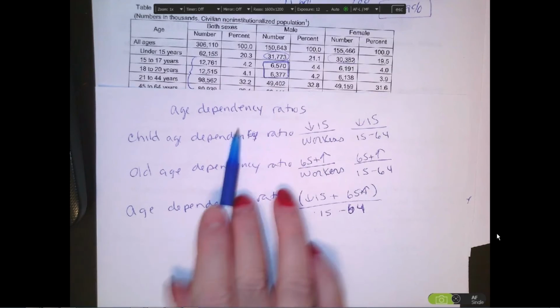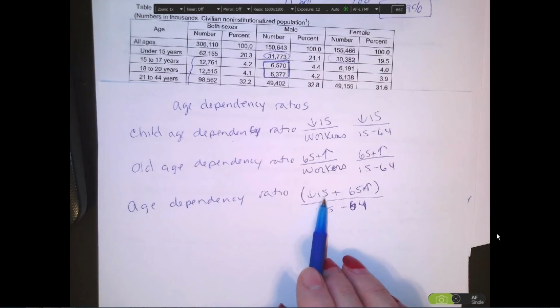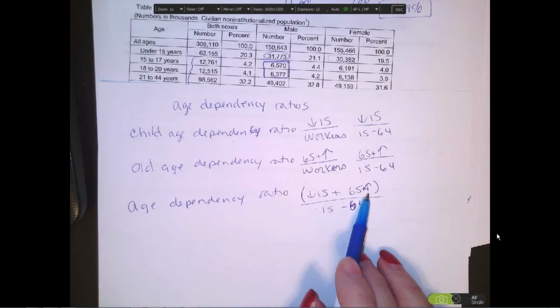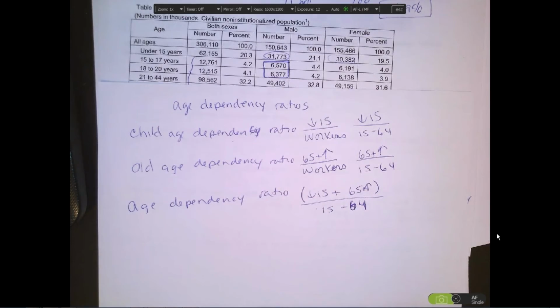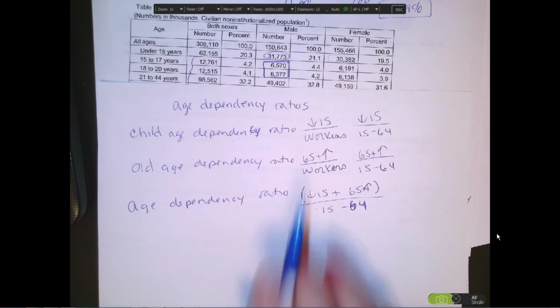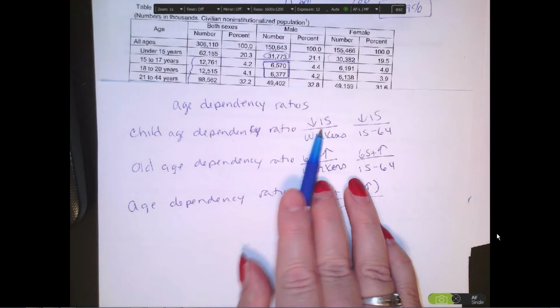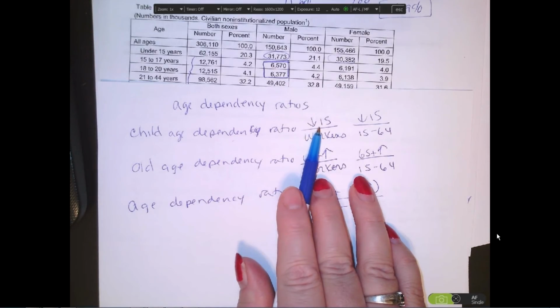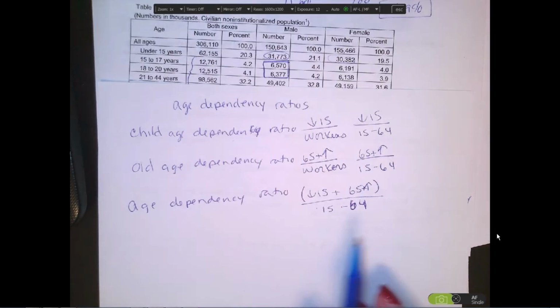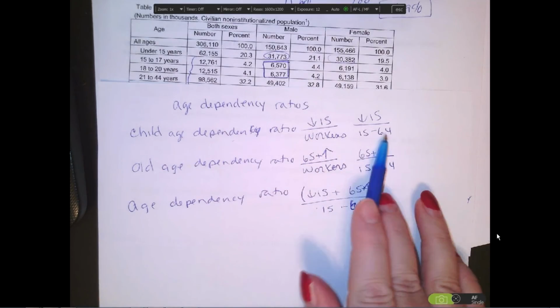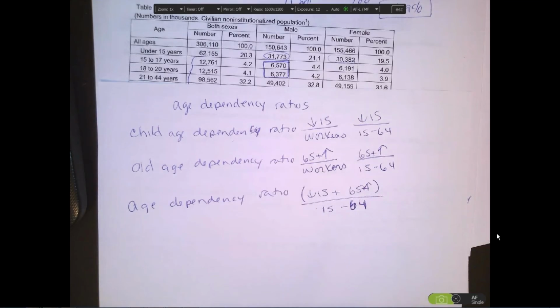The age dependency takes both groups of dependents and adds them together. Those under 15 plus those 65 and older. And again, we're always dividing by the 15 to 64 age group, the working bees who they depend on. It's not that hard to memorize if you think about it and you know the definitions. Well, already in society we have 65 and older as when they can retire, so that's the old age. They're defining under 15 as age dependents. Okay? Everybody else is the working class, so the denominator is always 15 to 64.